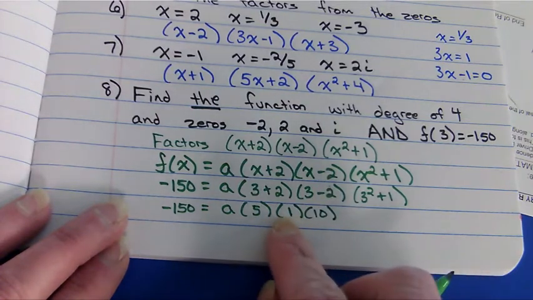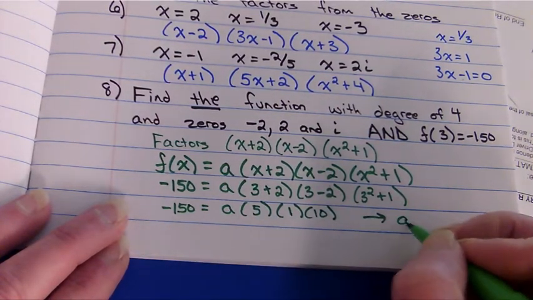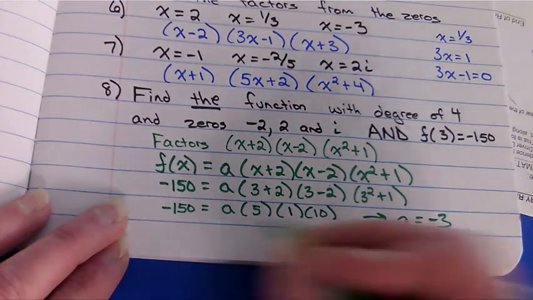So that's 50. So that means a is -3. -3 times 50.